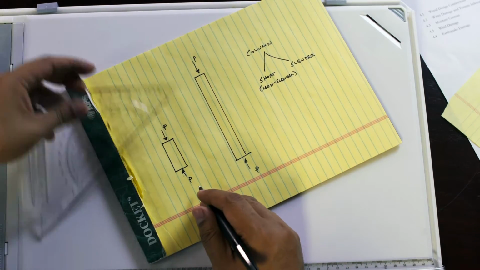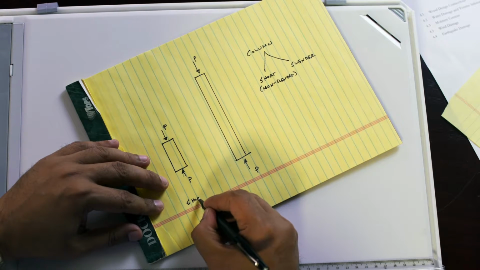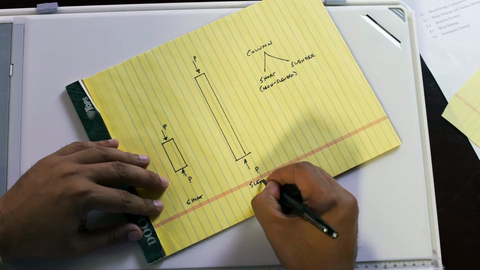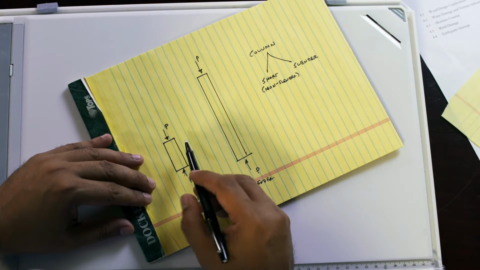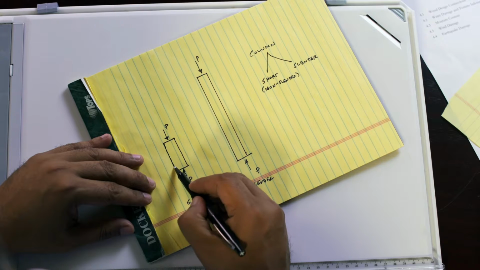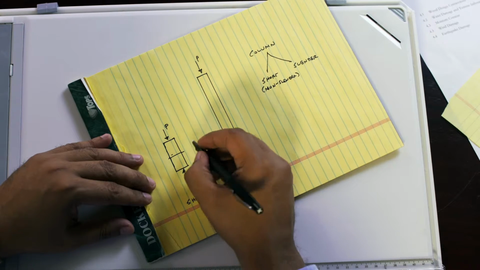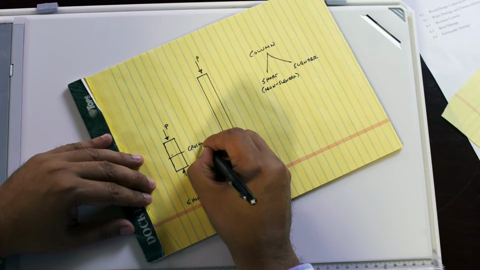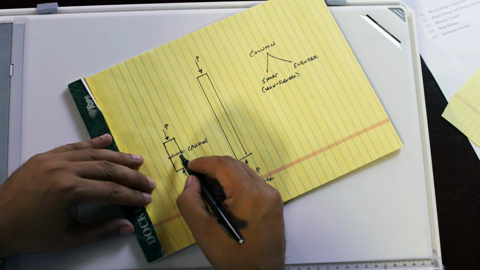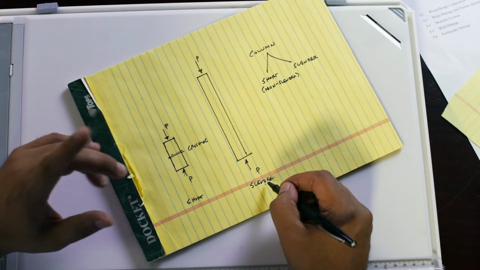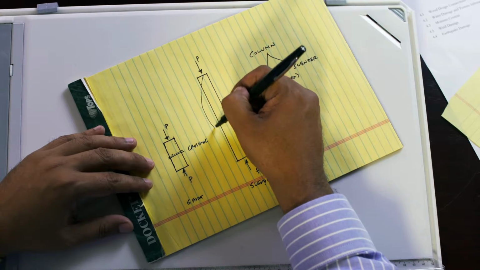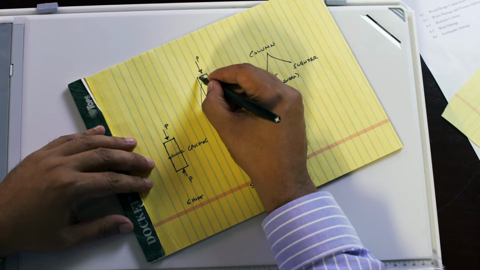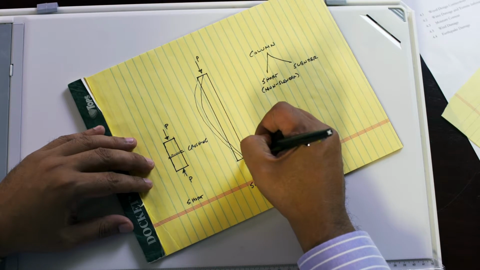This is my short column and my slender column. A short column, when it's subjected to axial load, will fail by compression, by crushing. It'll actually crush under the load. A long column or a slender column will never reach the crushing capacity. Instead, it fails by buckling, because at some point it becomes unstable, and so it'll snap.